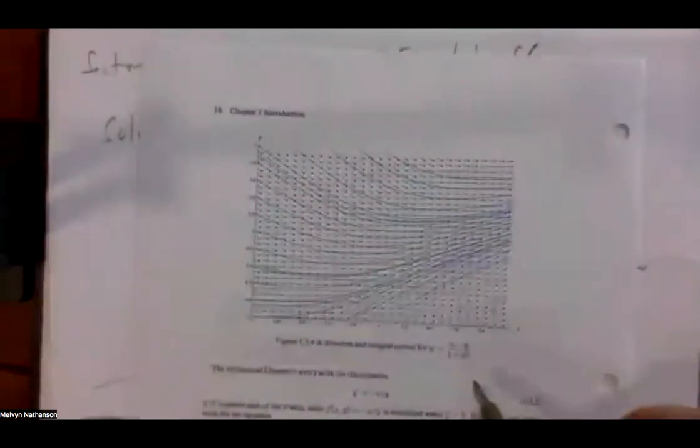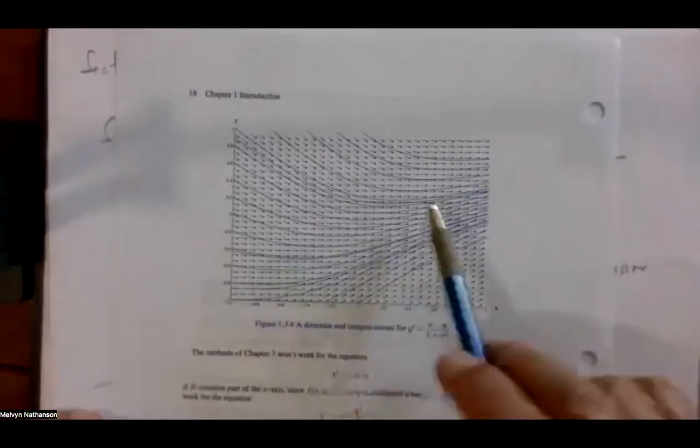So here's an example from the text. Here's the differential equation. You can just turn to your book on page 18. y prime equals x minus y over 1 plus x squared. And here you have a rectangle, part of the plane. And you see at every point there's a little arrow. And that means that for any solution to this differential equation, if you draw the curve, at every point the tangent will be in the direction of the arrow.